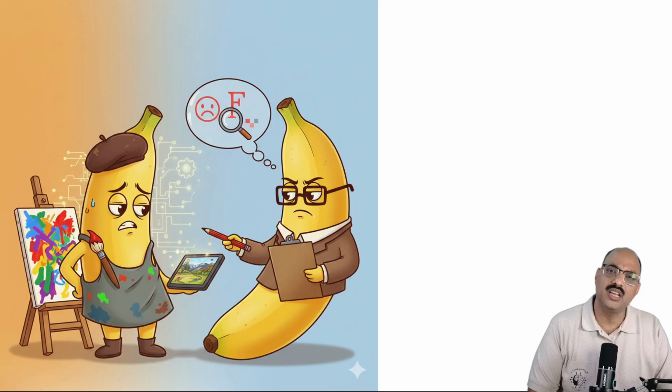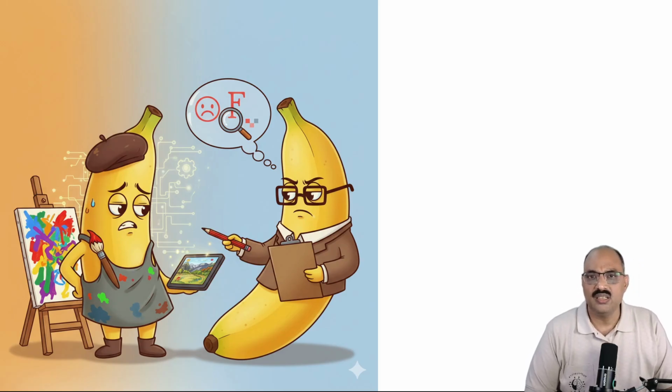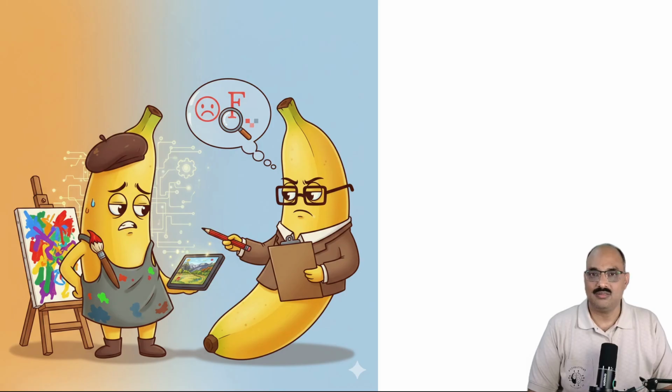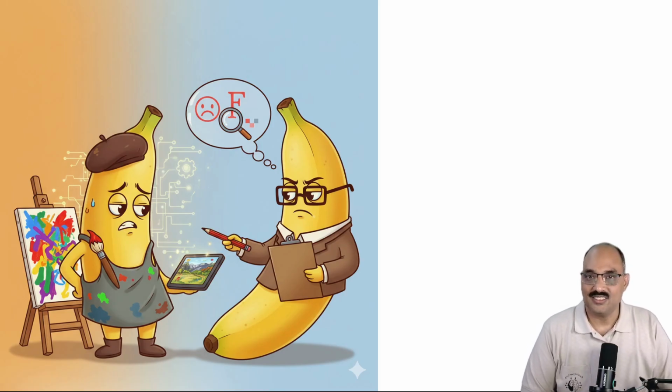Every time a budding artist generates art that is not in alignment with the expectation of the art character or human, the generator learns. Every time the human puts a positive thumbs up, the discriminator learns better.